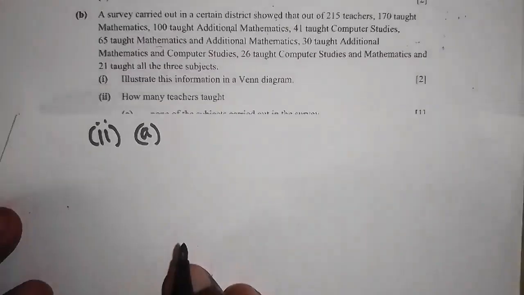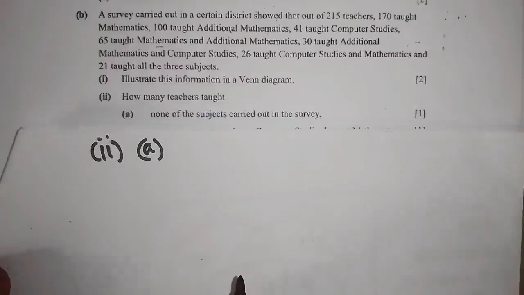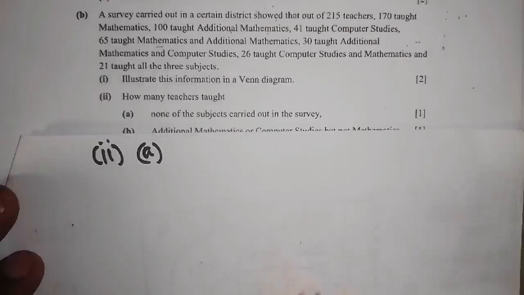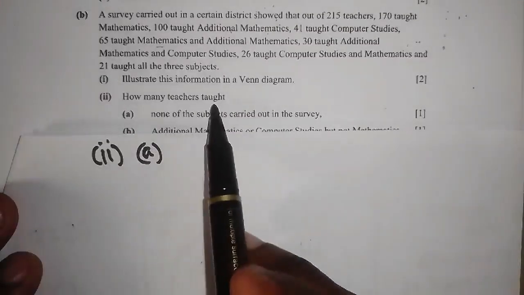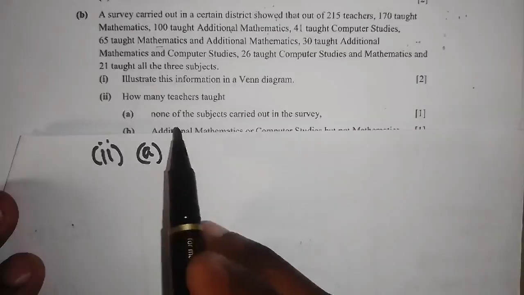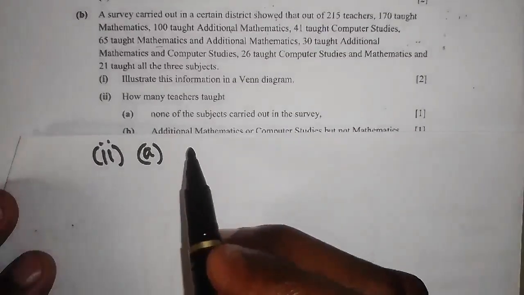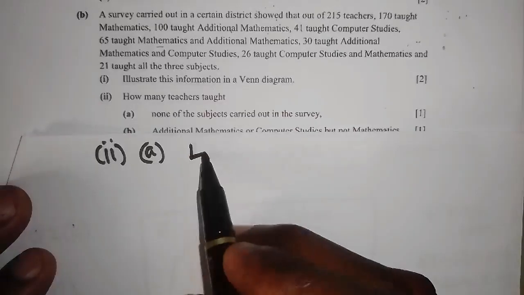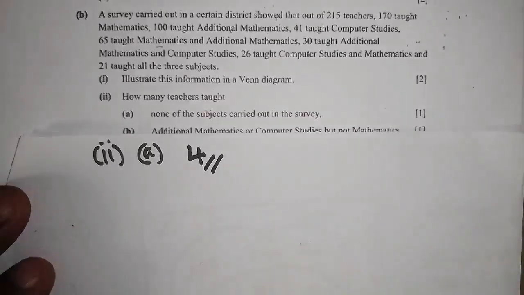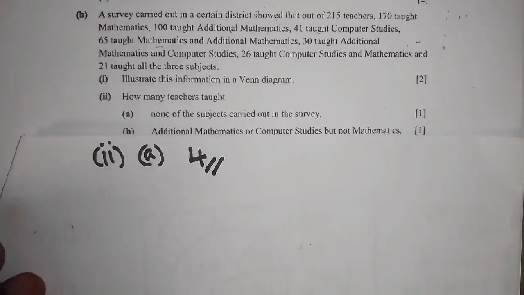So now what you do is now, so how many teachers taught none of the subject carried out in the survey? So you just go back to that, which is just the 4 that we got from answering.